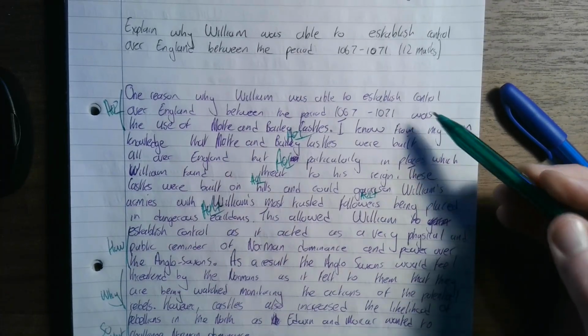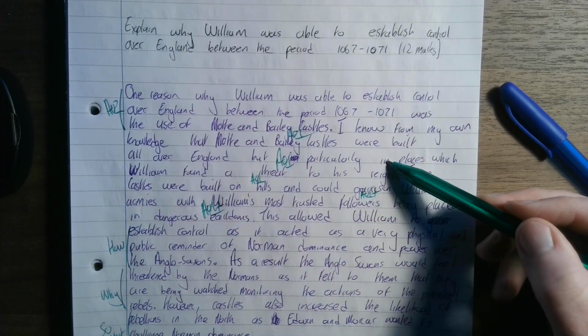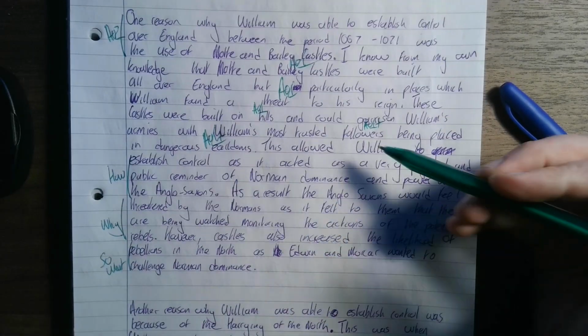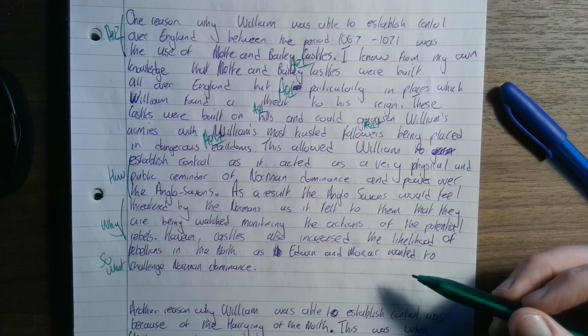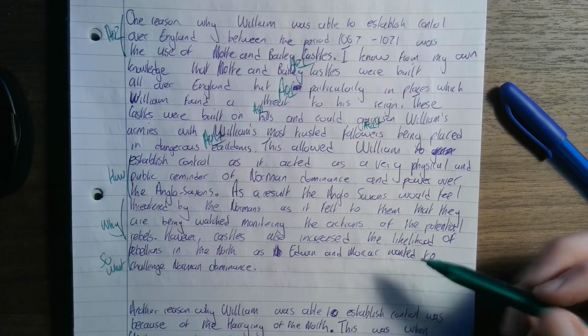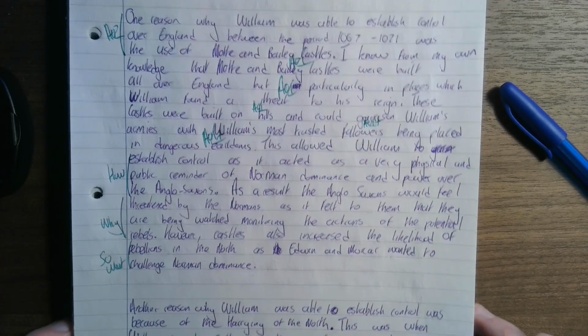So I've said the reason is because of motte and bailey castles. I've got two precise facts. I have done my how, I've done my why, I've got my so what. My so what's quite critical of castles, but I've still used it to demonstrate the importance of it. So, let's go on to my next paragraph.